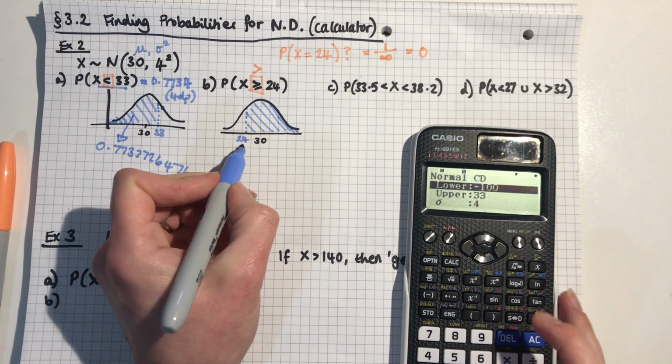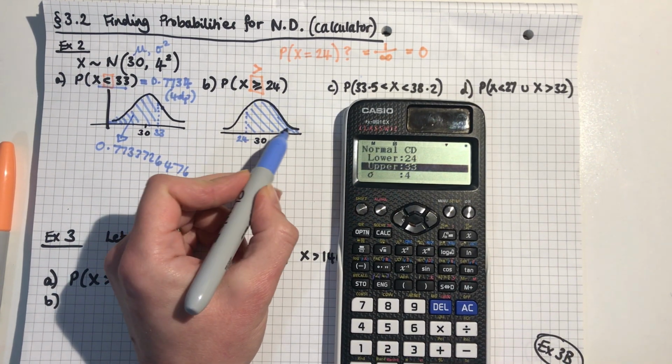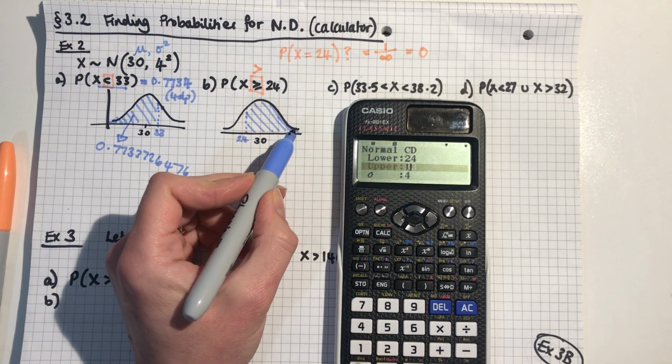So now we want a lower value of 24. My upper value now needs to go on as big as it can. So let's just do something really big, like 100.